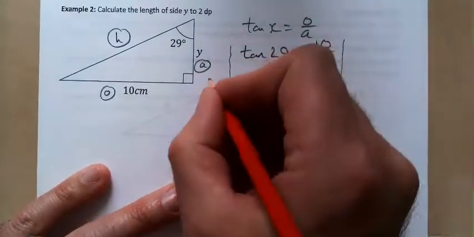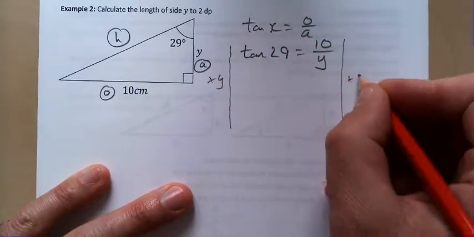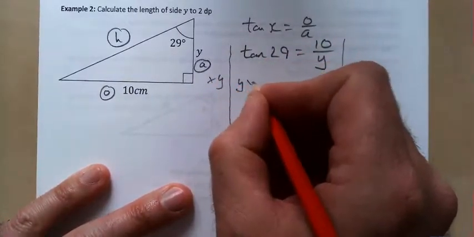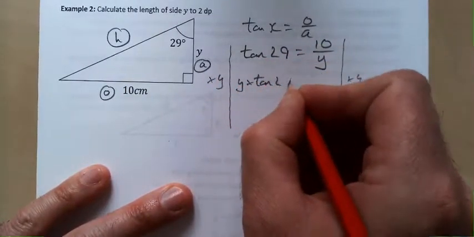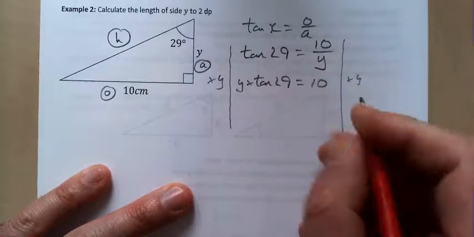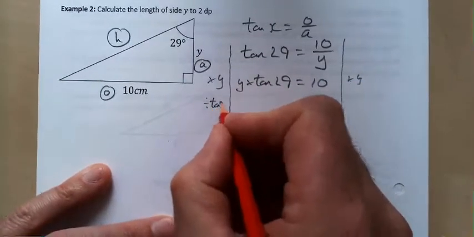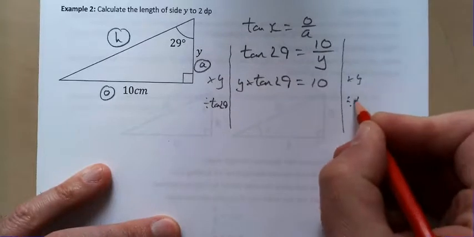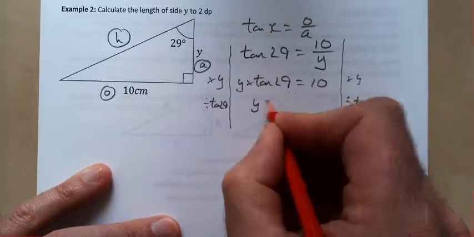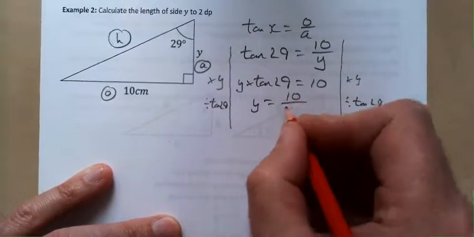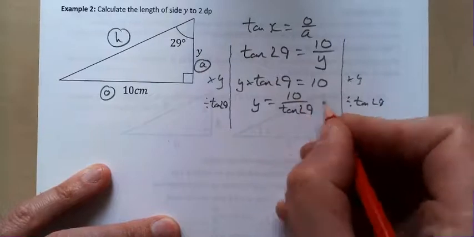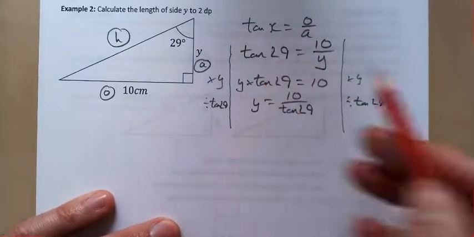If you times through by y, we're going to get y times tan 29, which is just a number, equals 10, and we want the y on its own, so we're now going to divide by tan 29. y equals 10 over tan 29. Some people realize you can just swap those two round.